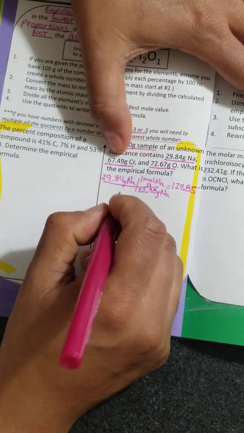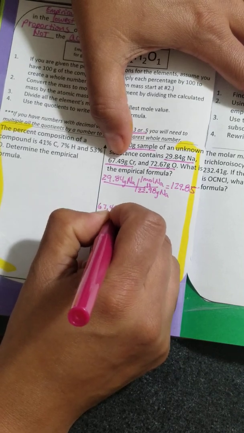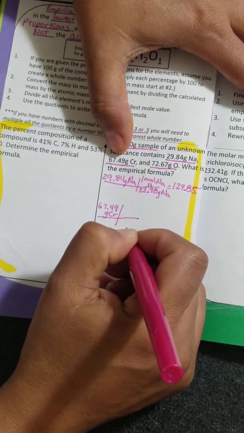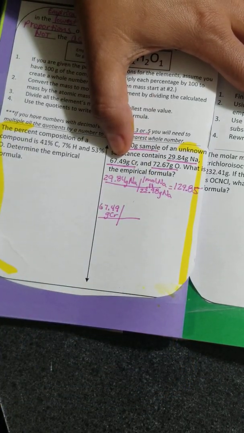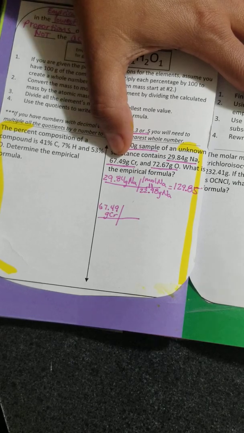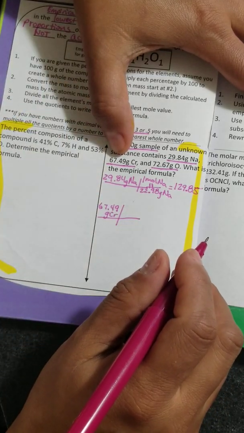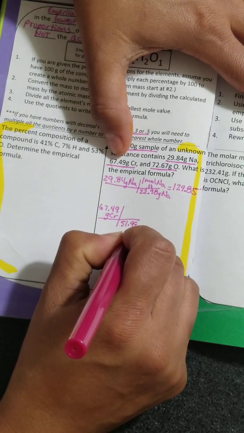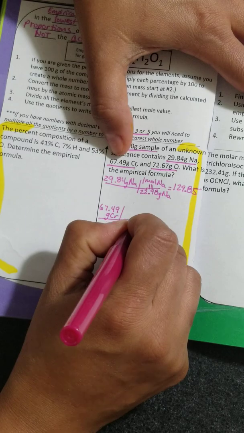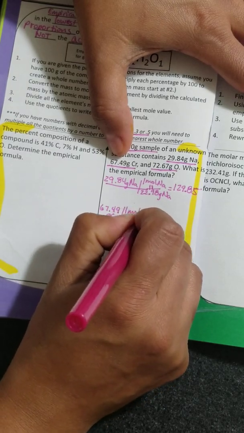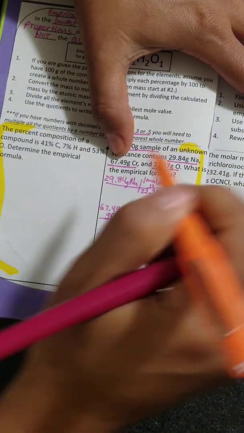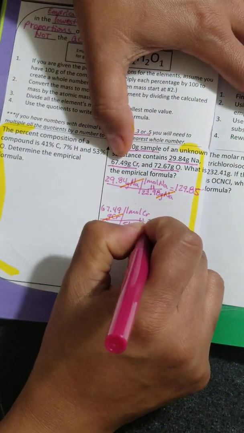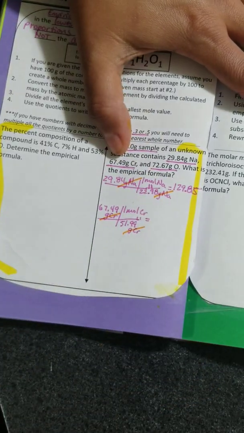The next one is chromium, 67.49 grams of chromium. Let's go to the periodic table to find chromium, which here it is, 51.99. Alrighty, so 51.99 grams of chromium is equal to 1 mole of chromium. Oops, grams of Na canceled, grams of chromium cancel. Go ahead and do the math.